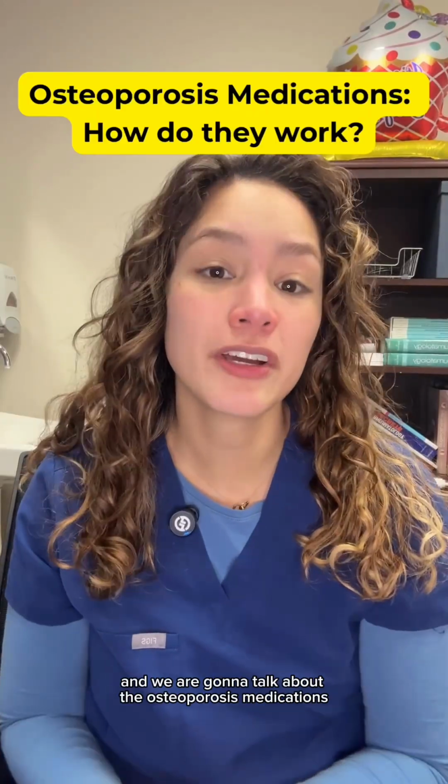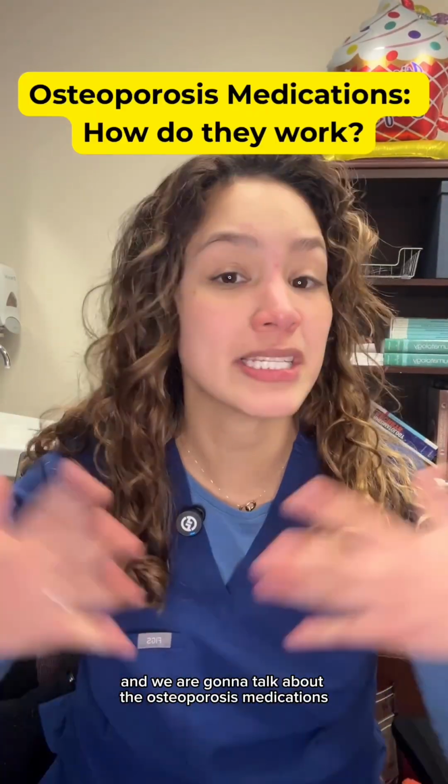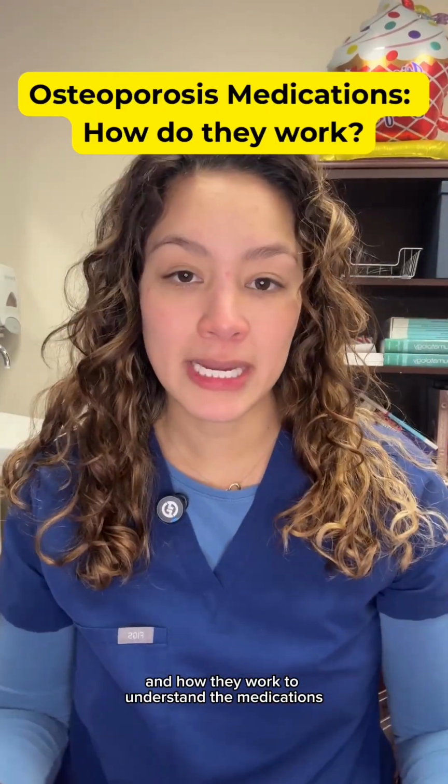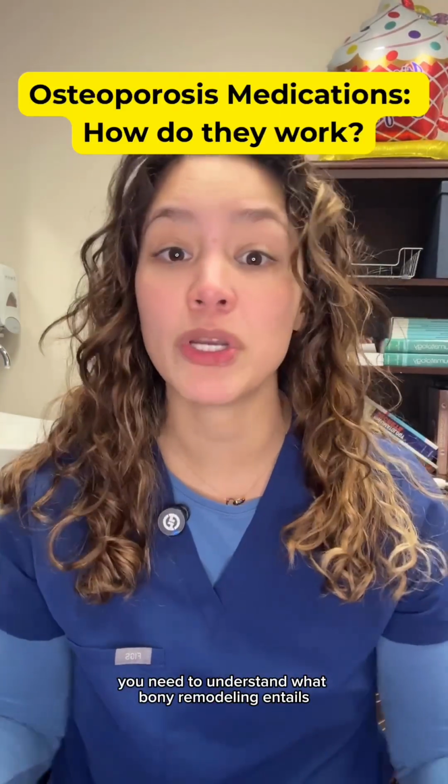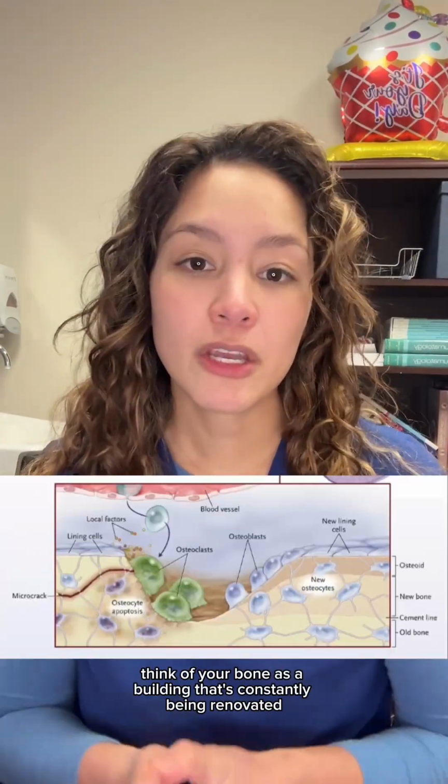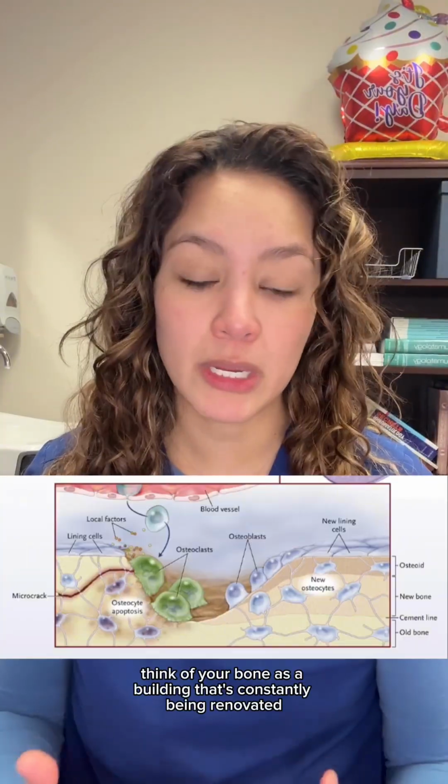I'm a rheumatologist, and we are going to talk about the osteoporosis medications and how they work. To understand the medications, you need to understand what bony remodeling entails. Think of your bone as a building that's constantly being renovated.